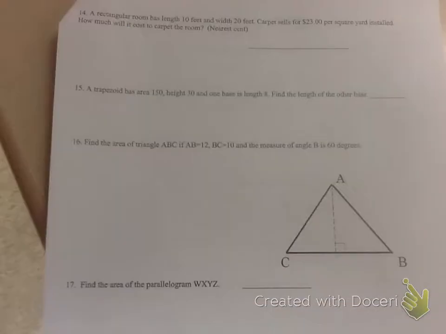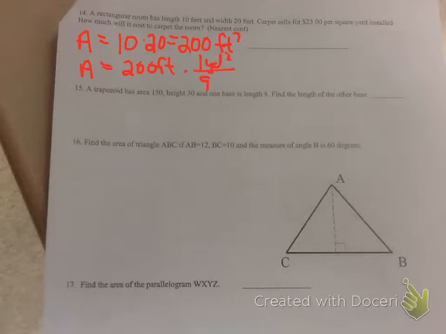Okay, number 14, we're going to buy some carpet, and the room is 10 by 20, so its area, now this would be in square feet, would be 10 times 20, which is 200 square feet. Well, that means that the area in square yards would be 200 square feet times 1 square yard is equal to 9 square feet, because it's a 3 by 3 square. 3 times 3 being 9.